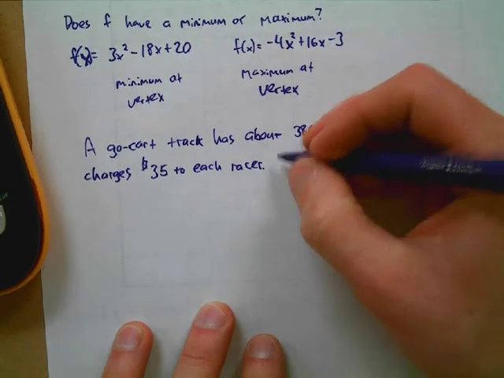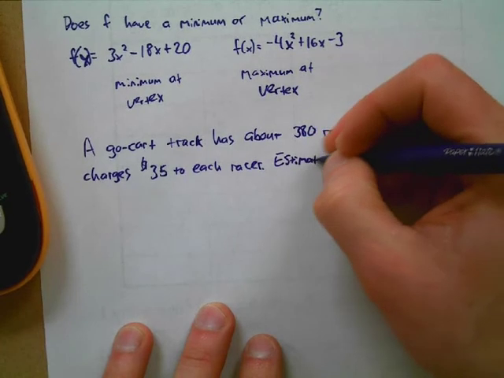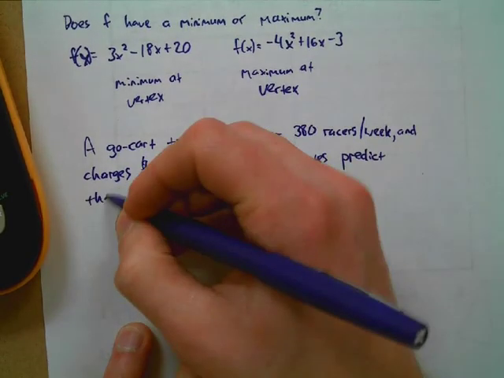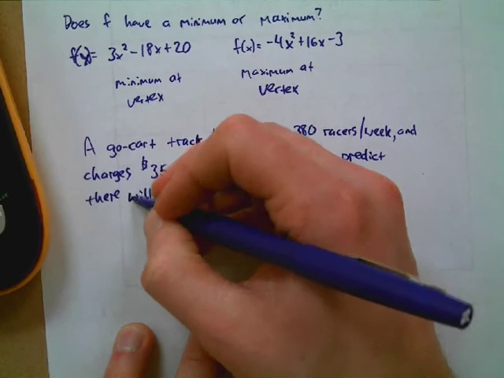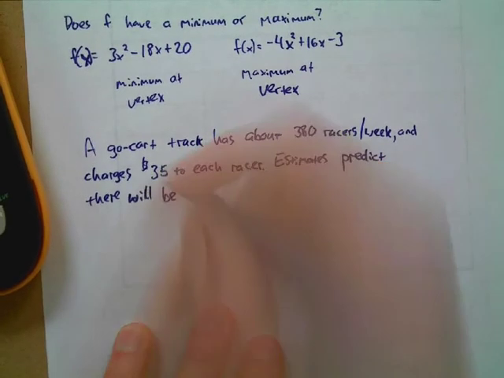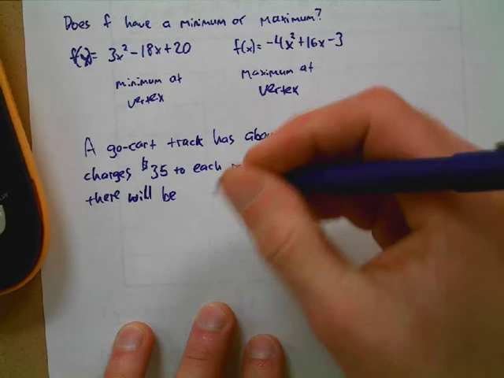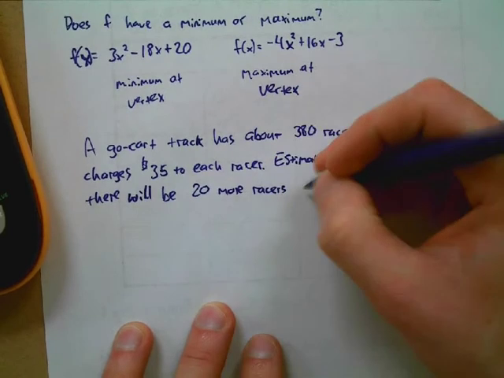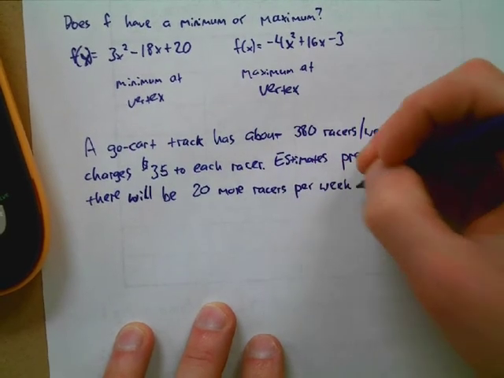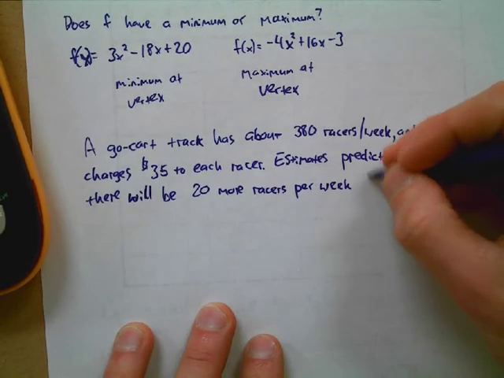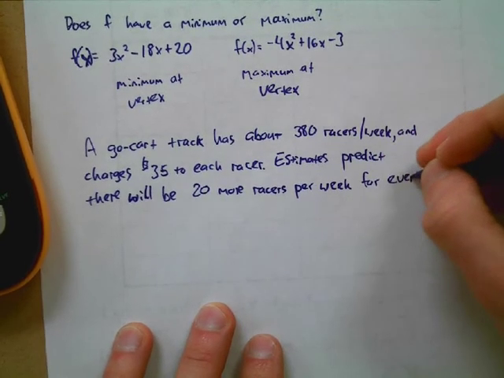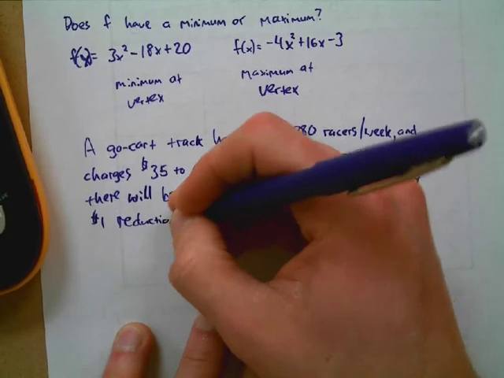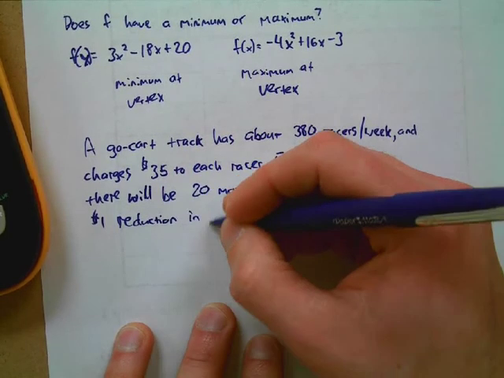Estimates predict there will be 20 more racers per week for every $1 reduction in the price.